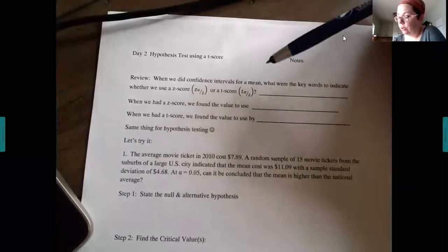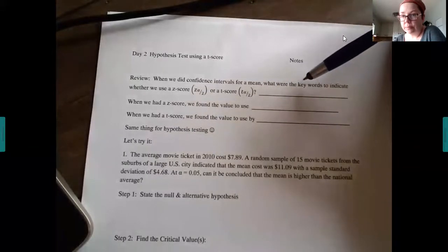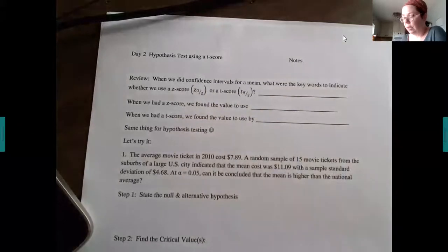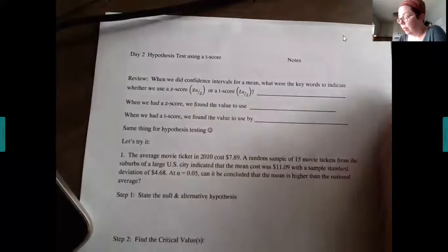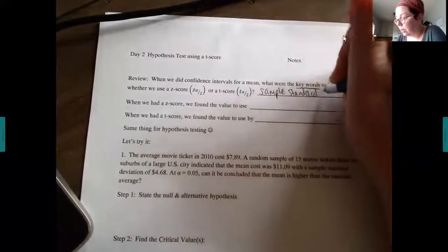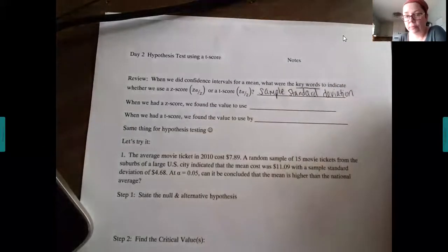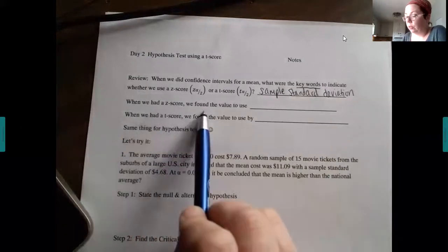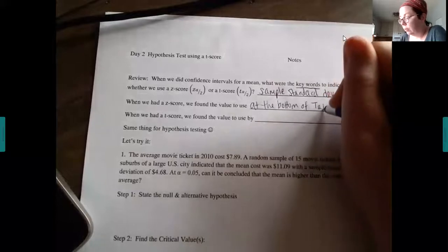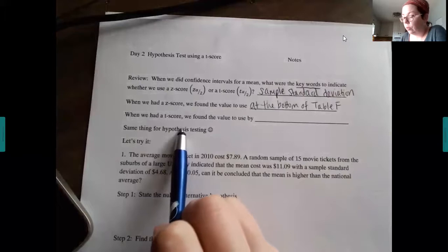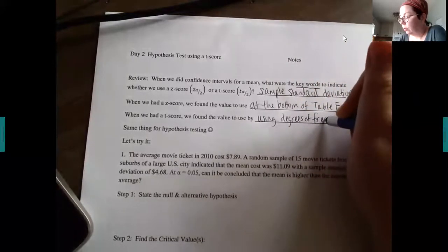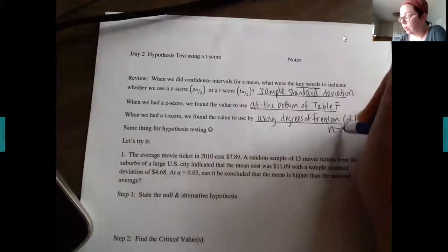So just to set some reminders about when we did confidence intervals, that was last week now. What were the keywords to indicate whether we used a z-score or a t-score? Meaning that value you had to look up in table F. And the keywords are not just sample and not just standard deviation, but together, a sample standard deviation or a standard deviation from a sample. And so when we had a z-score, we found the value to use at the bottom of table F. And when we had to use a t-score, we found the values by using degrees of freedom, which is abbreviated DF, which again is n-1.